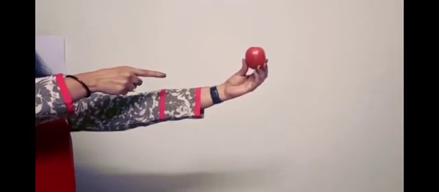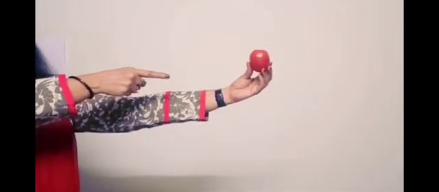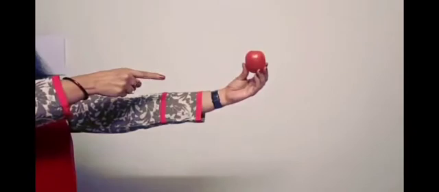Is that a banana? No, that is a tomato. Is this a pig? Yes, this is a pig. Is that a bowl? Yes, that is a bowl.